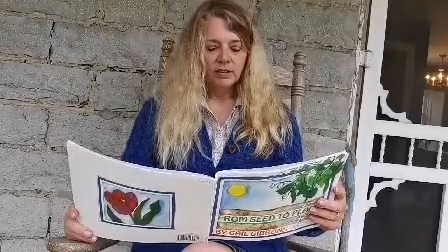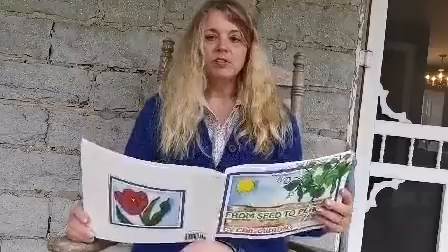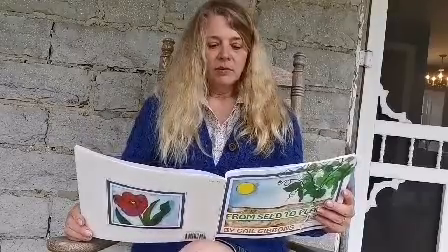A flower bed or a vegetable garden is beautiful. I've been working on my flower beds here, and I'm going to start my vegetable garden soon, if we continue to get some nice weather.